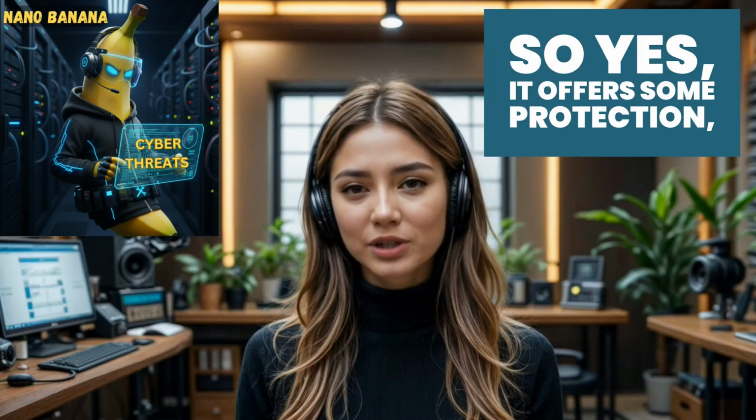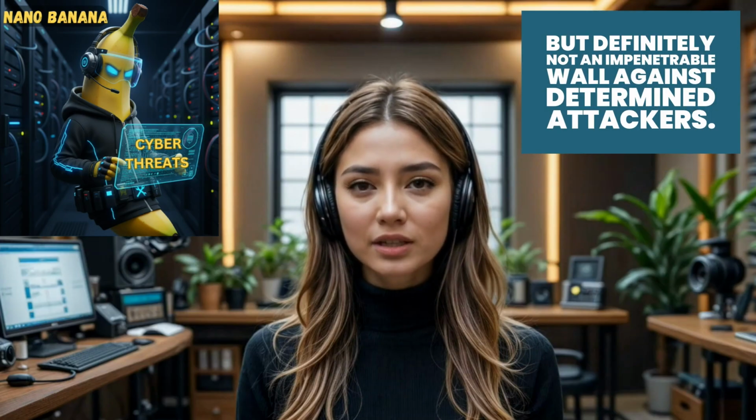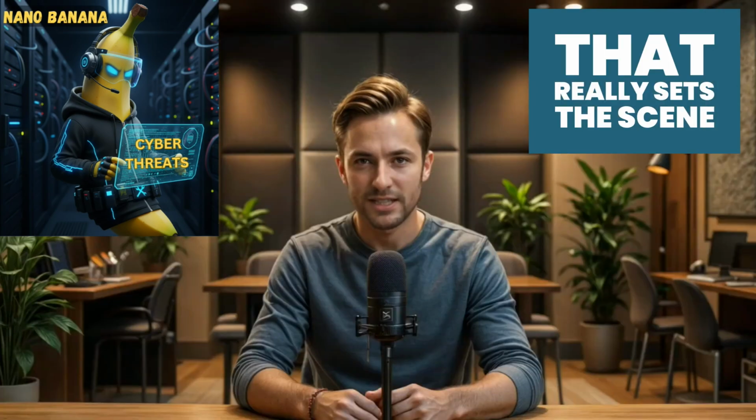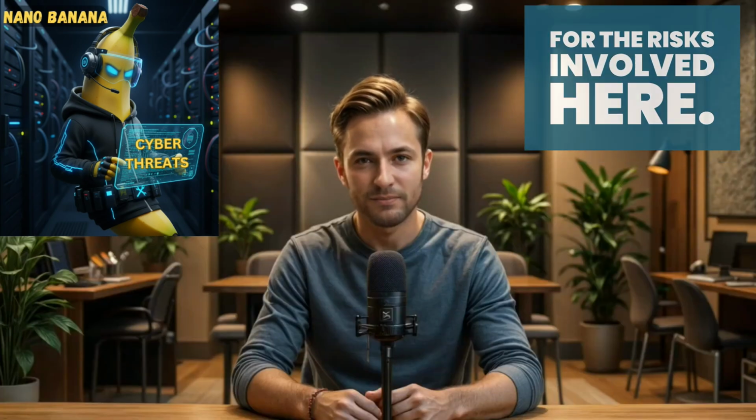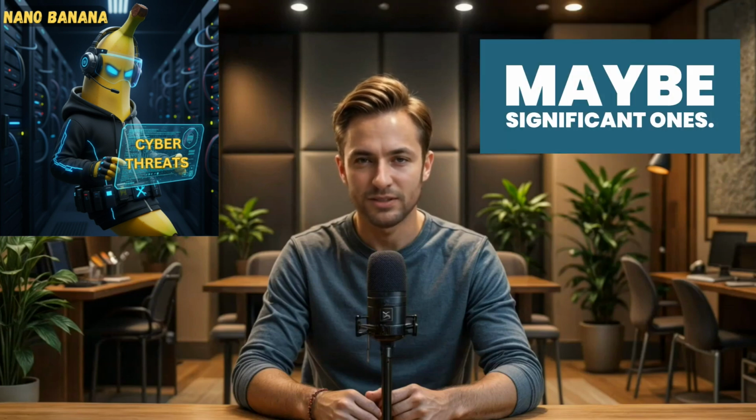So yes, it offers some protection, but think of it more like a speed bump. Maybe a significant one, but definitely not an impenetrable wall against determined attackers. That really sets the scene for the risks involved here. Powerful tech, but with flaws, maybe significant ones.